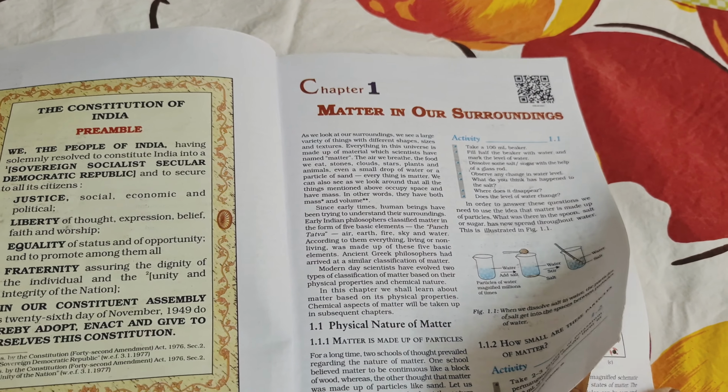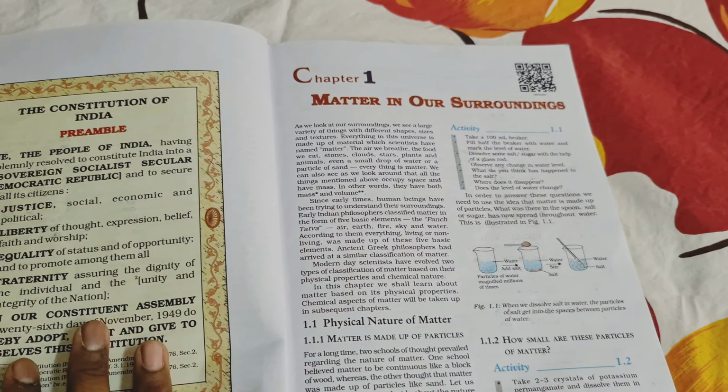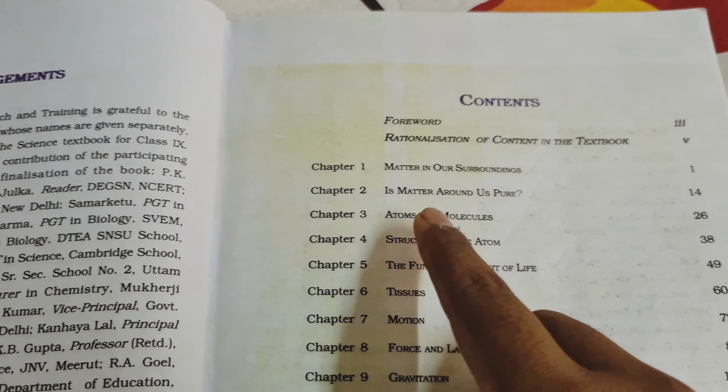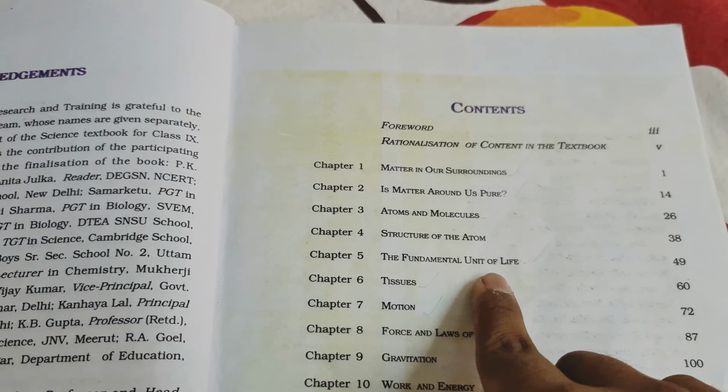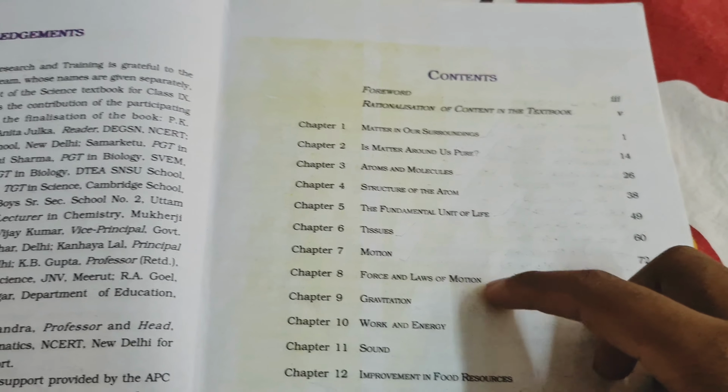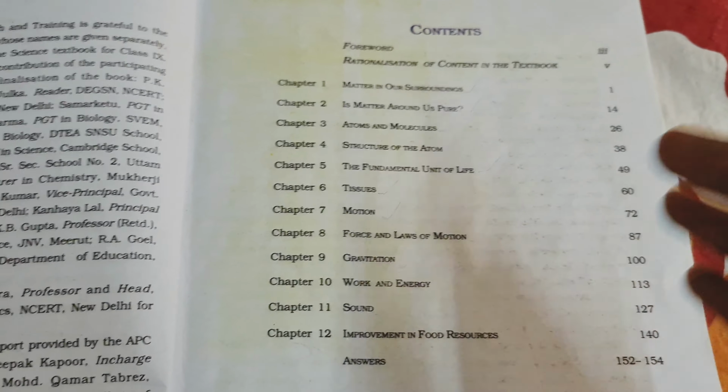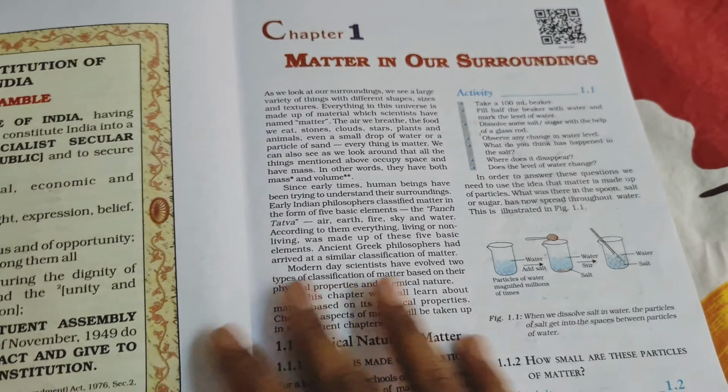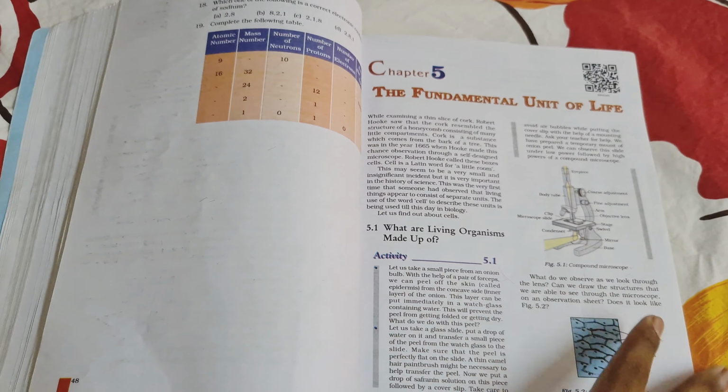That is the first chapter, matter in our surroundings, which is chemistry. And actually, the first four chapters that we have here are chemistry. Next, the fifth chapter is biology. Six is biology. 7, 8, 9, 10, 11 is physics. And the last one is biology. And that's science.